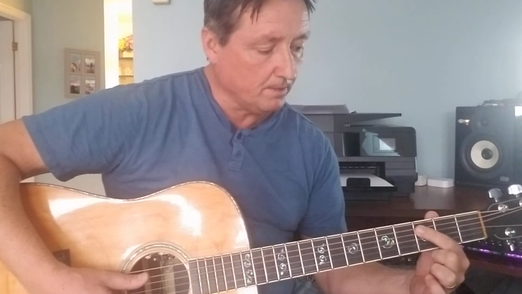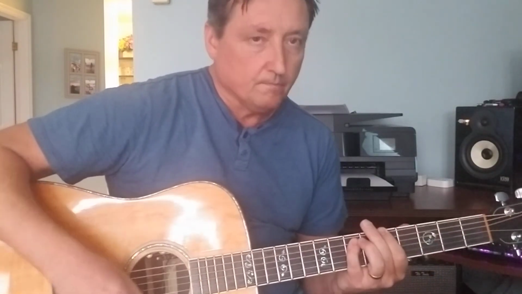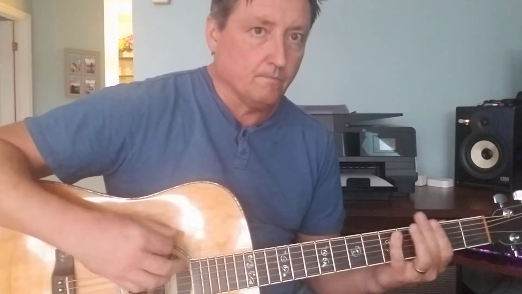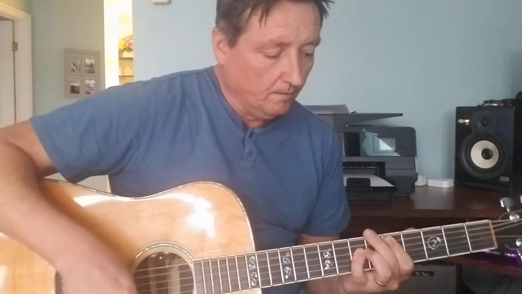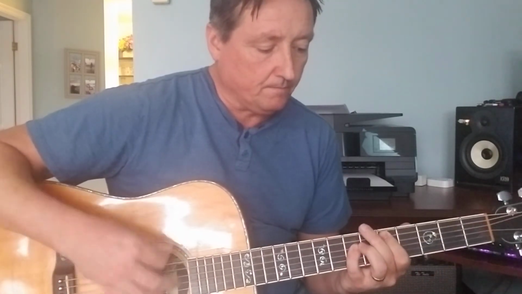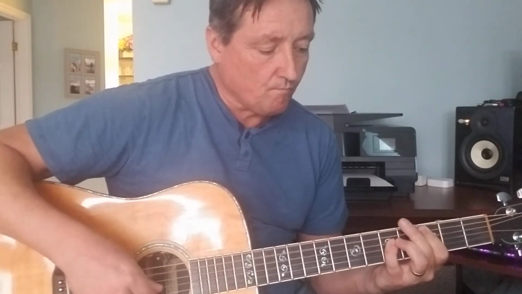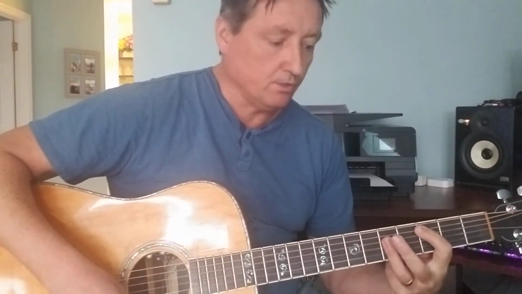So you can see the way it's a box, these 4 notes here. So it goes like this. I'm not playing the minors, I'm just playing the top 5th. So that's the power chord version of that.